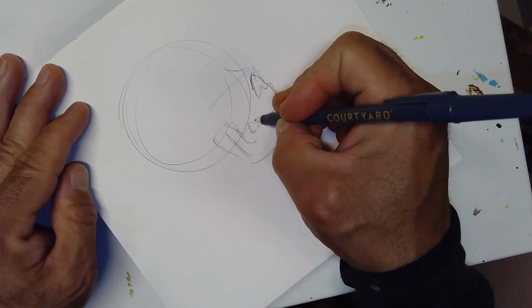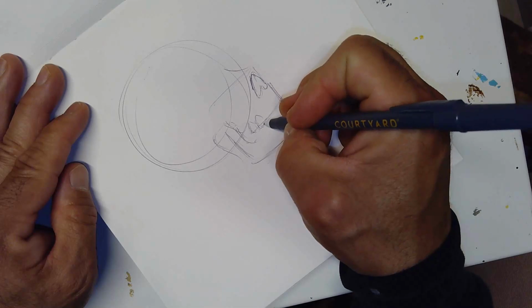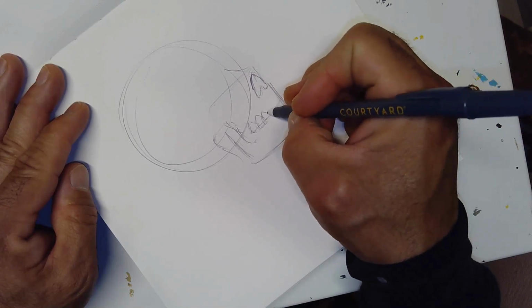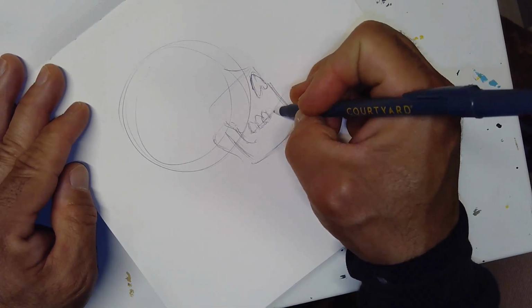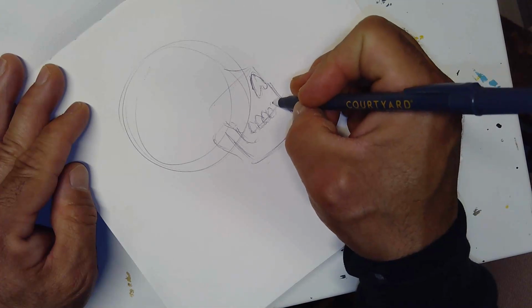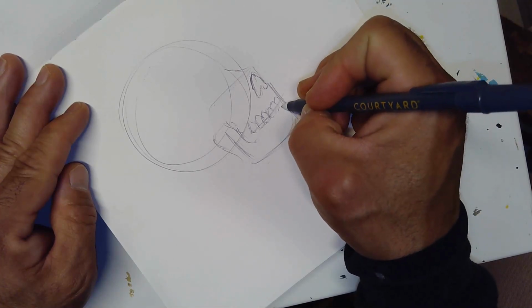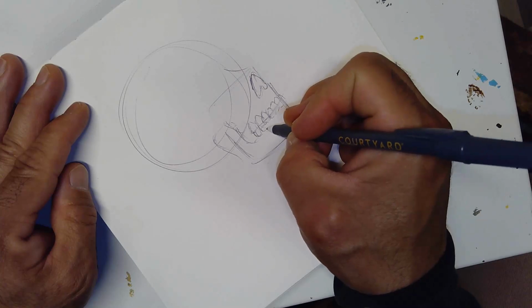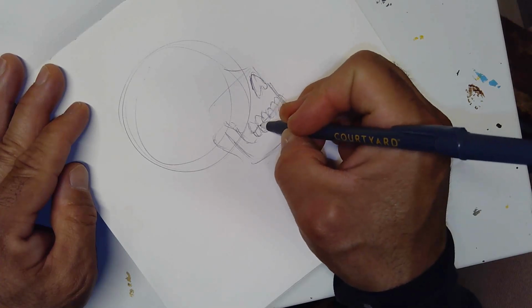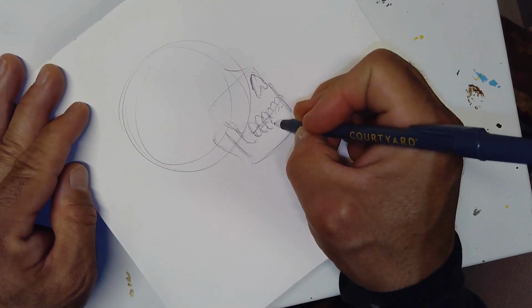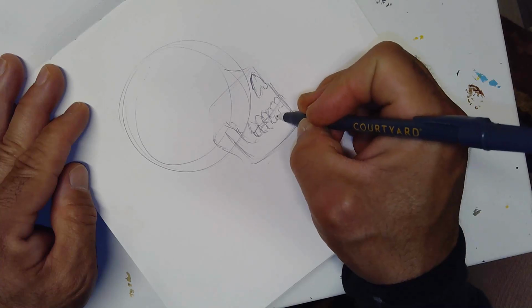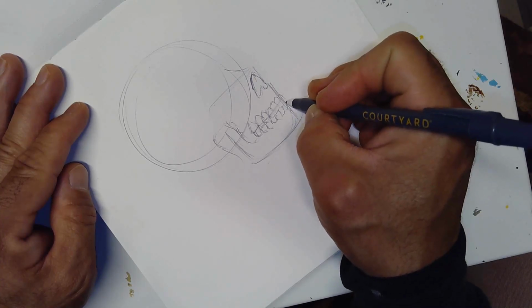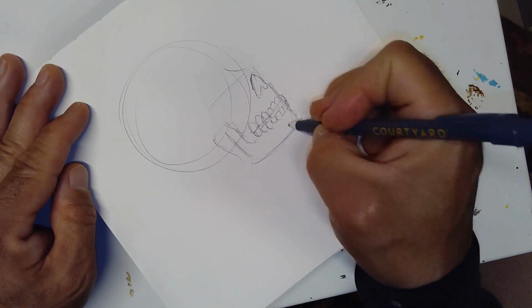And I don't want the teeth to be all like checkers or piano keys, so I can draw them irregular. Now I'm not doing these anatomically accurately, but just creating a variation between the shape of these teeth so we can see something's going on. You can see our skull already taking shape. And alright, I think that's good enough for right now.